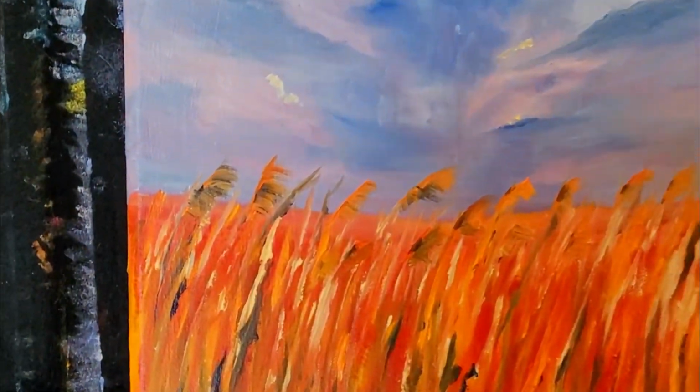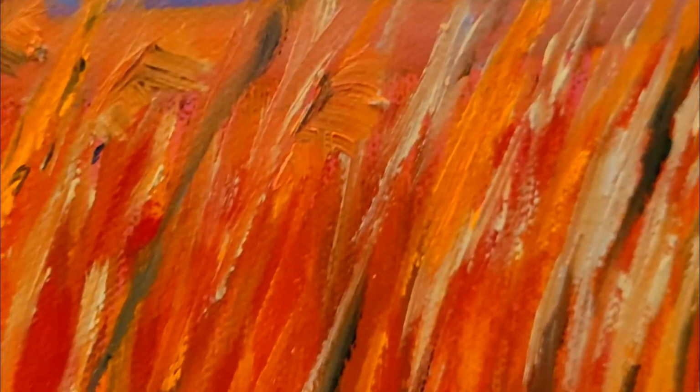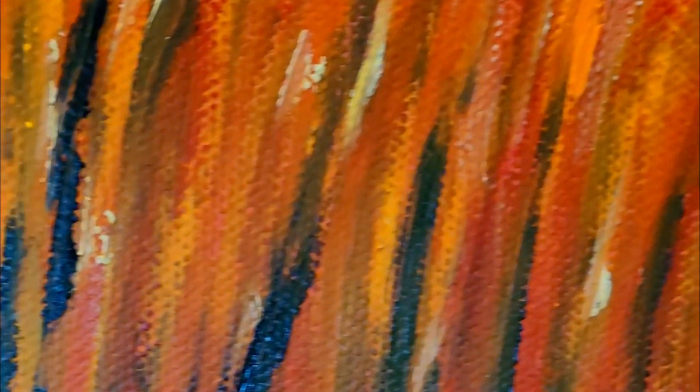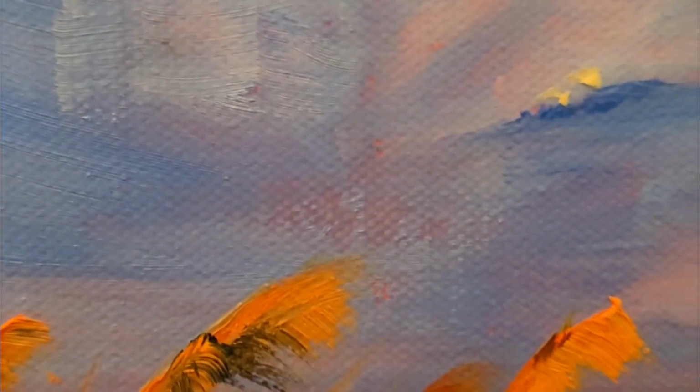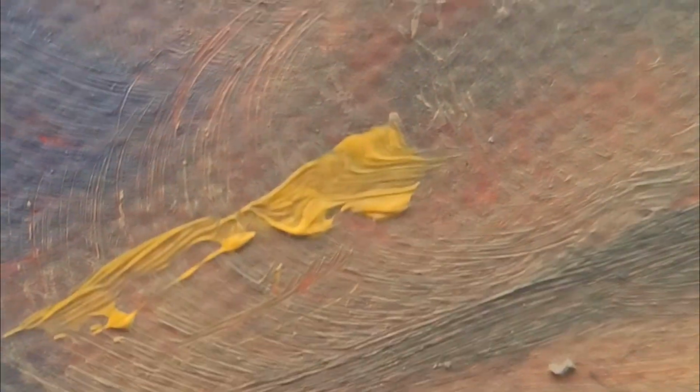Going to give you a nice close-up view of what we have here. Here's our feather heads. As you can see, the paint's been pulled across. We've got our nice textures down here. They're contrasting. And then in the sky, we've got our highlights, and you can see how thick that paint is laying on top and over here as well.